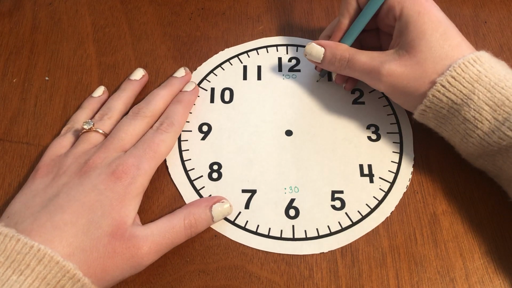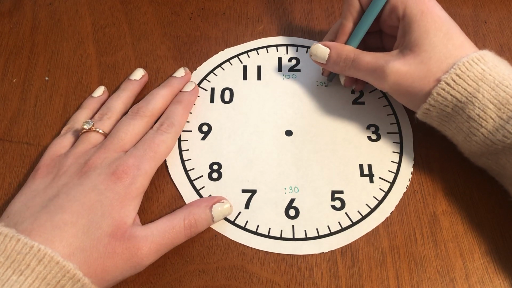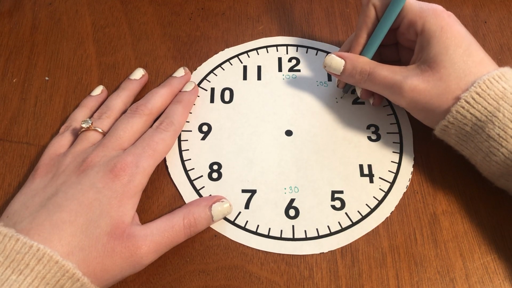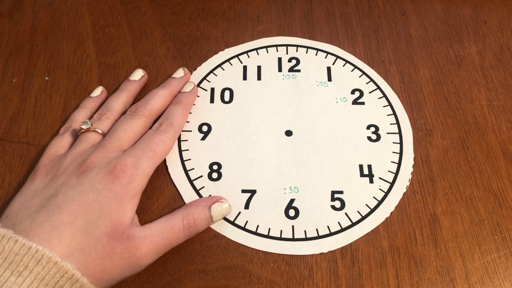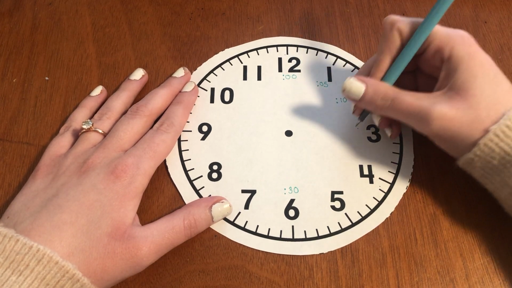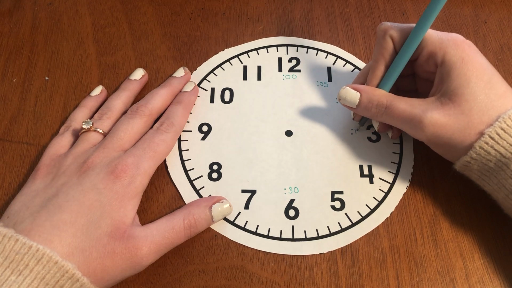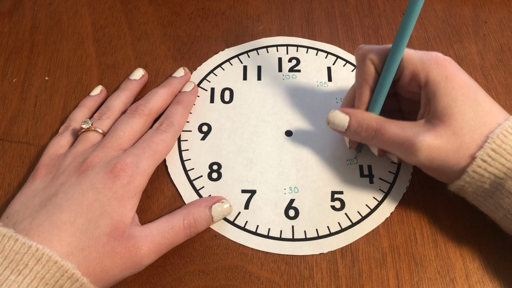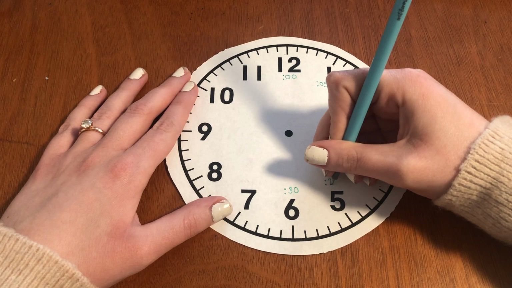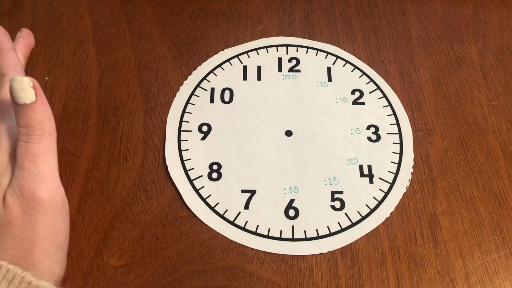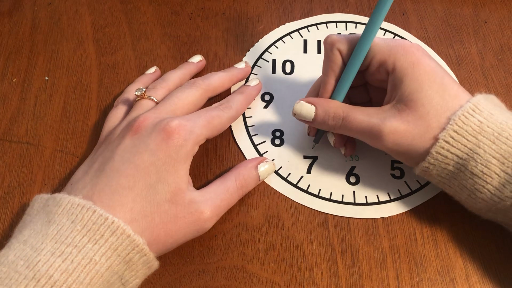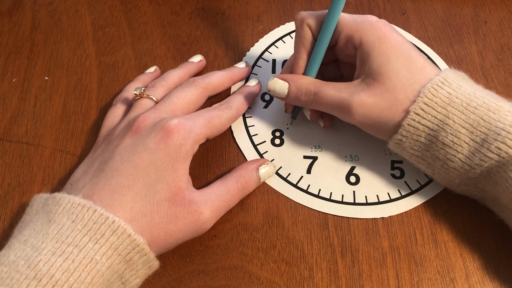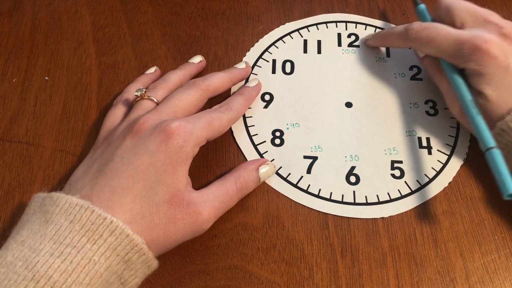If we get to the 1 with the minute hand, it shows us that we are at 5 minutes. If we get to the 2, no matter what the hour, we're at 10 minutes. If we get to the 3, we are at 15. If we get to the 4, we are at 20. The 5, we're at 25. The 6 we know is 30. The 7, no matter what the hour, we are at 35 minutes. 8, no matter what the hour, we are at 40 minutes. And we just count on by 5.